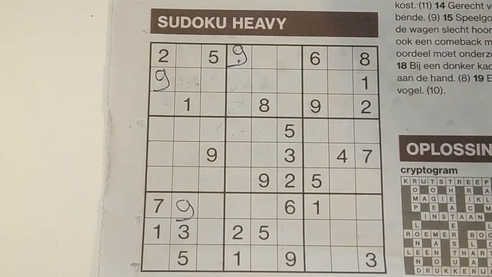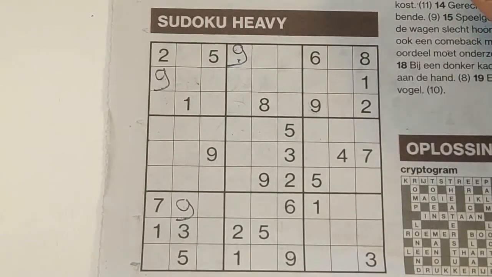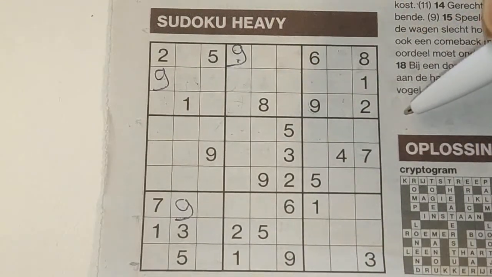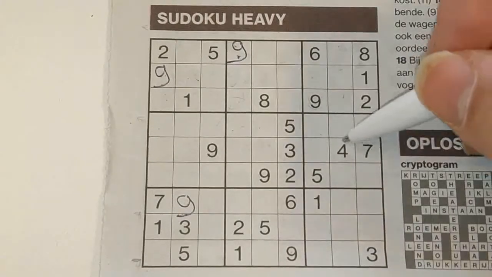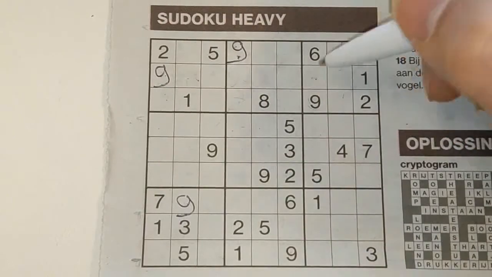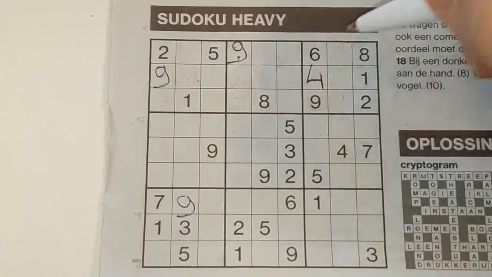And then I cannot continue with the 9, so let's see the number 4. In this big square, 4 missing numbers. One of the missing numbers is a 4. We have a 4 there, so no 4 in these 3 boxes. 1 box remains for the 4, should be this one.